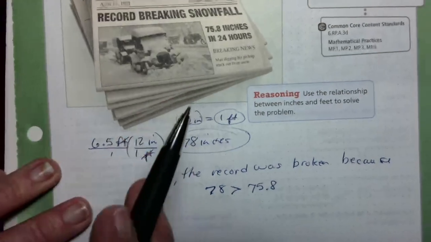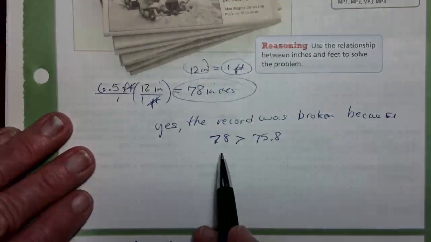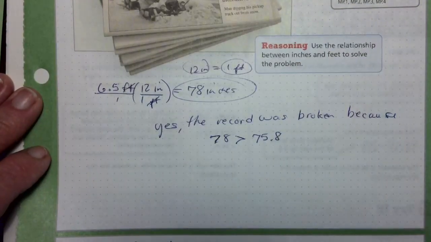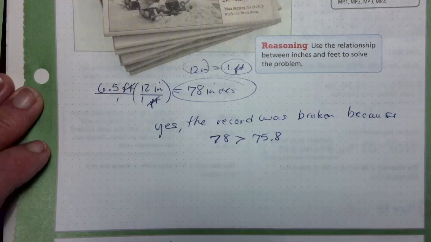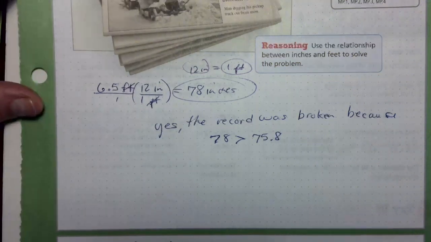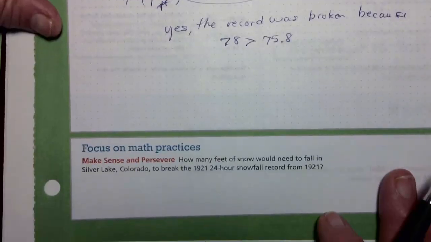It was 75.8 in 1921, and then it was 78 now. So yes, the record was broken. But notice that we couldn't compare 6.5 feet to 75.8 inches. We had to compare inches to inches. So that's why it had to be changed. Converted is the word I like to use.